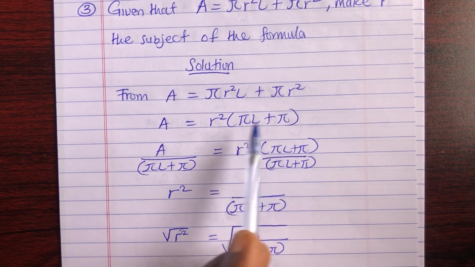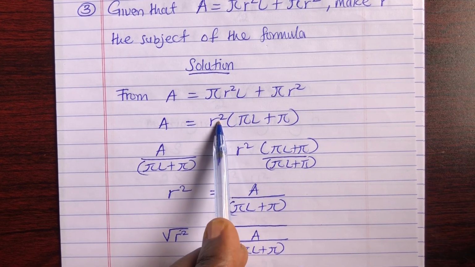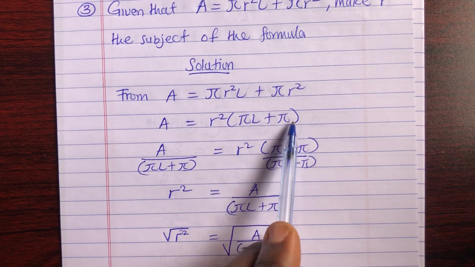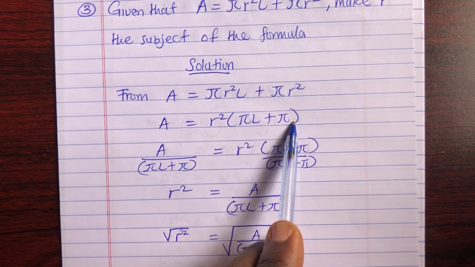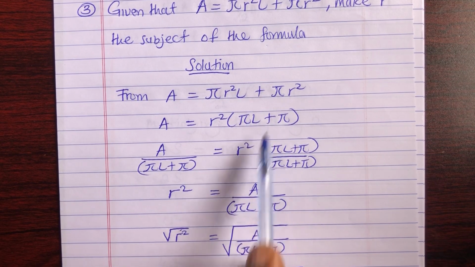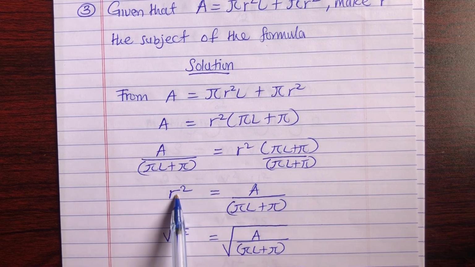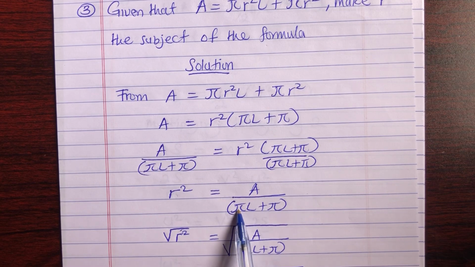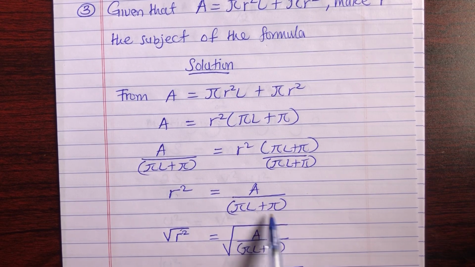And now that we want r, we shall deal away with this bracket by dividing through. So if we divide it through by the bracket, we end up with r squared equaling to a over the bracket of pi L plus pi.